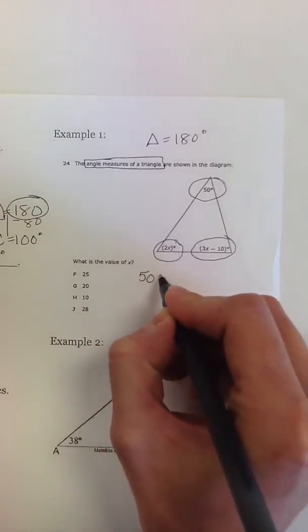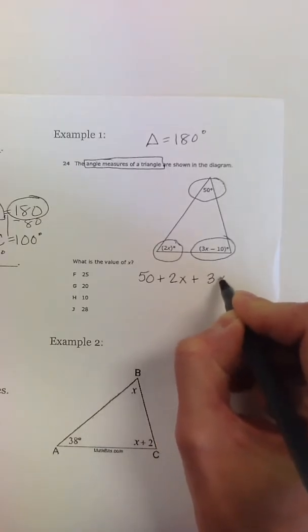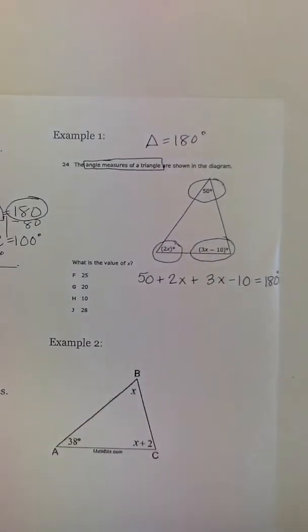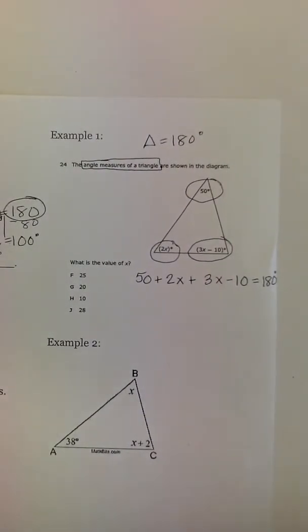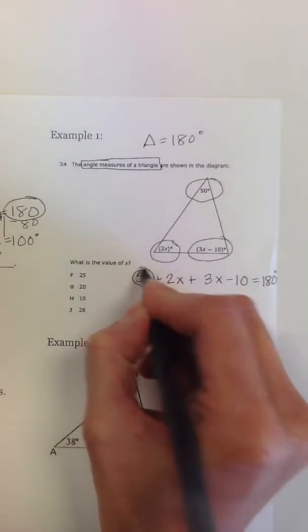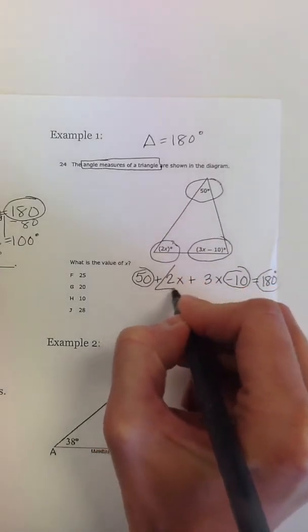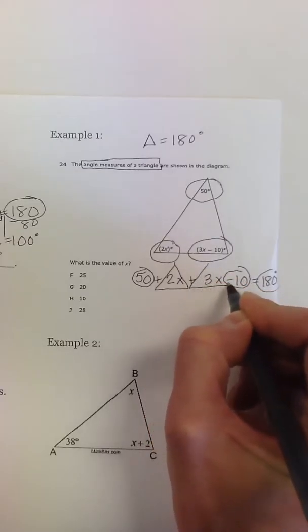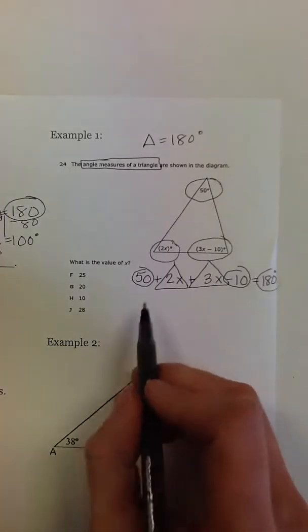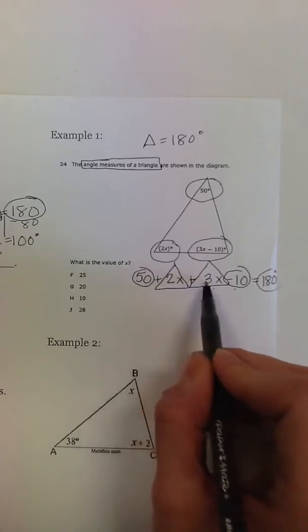We've got 50 plus 2x plus 3x minus 10 needs to equal 180 degrees. So just to help you guys out, put a circle around all of your plain old numbers and put a triangle around all of your numbers that have variables attached, including the sign in front if you can. So now I can only combine circles with circles, triangles with triangles. So let's combine our triangles first, these variables.